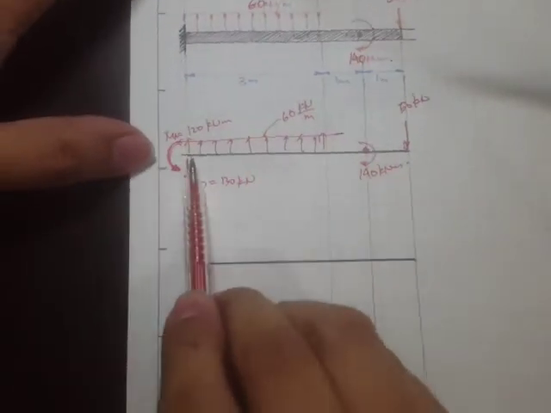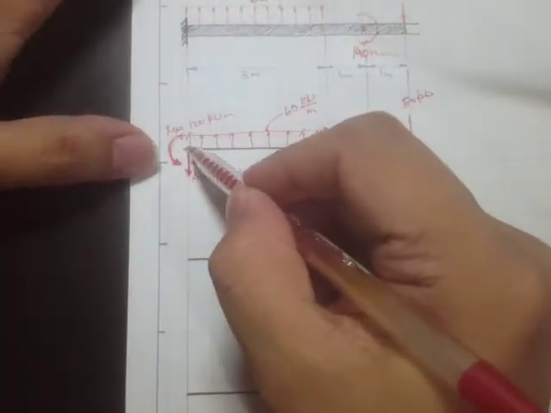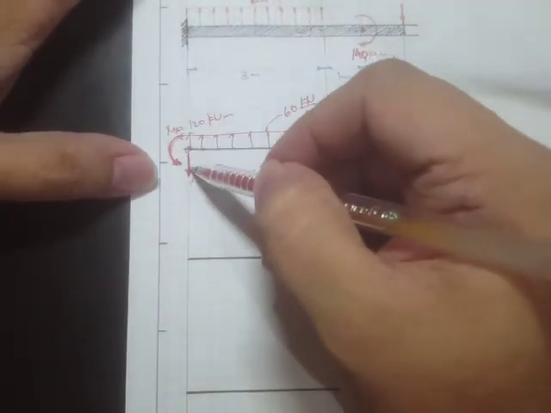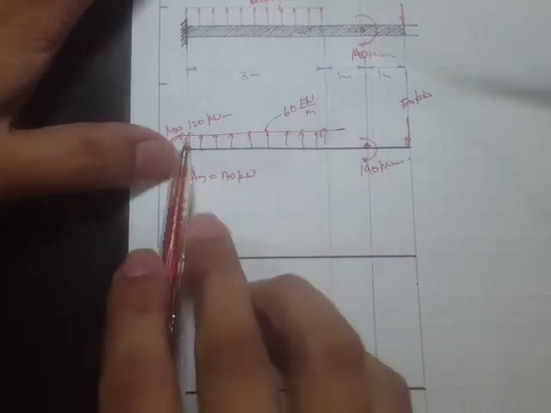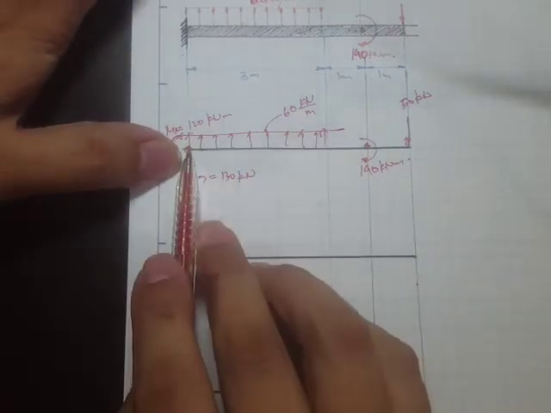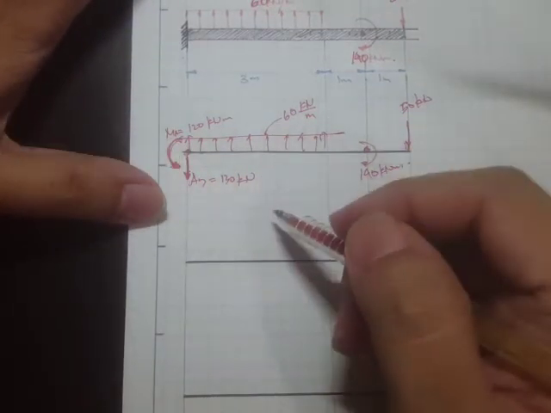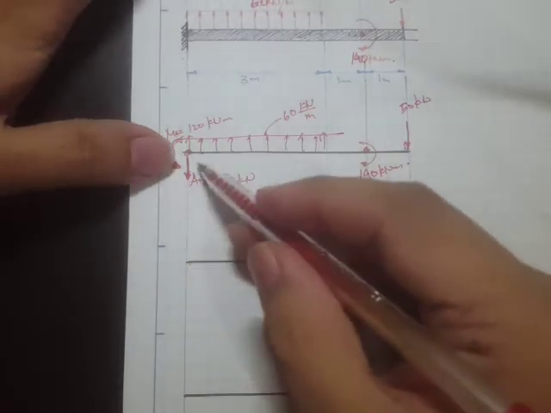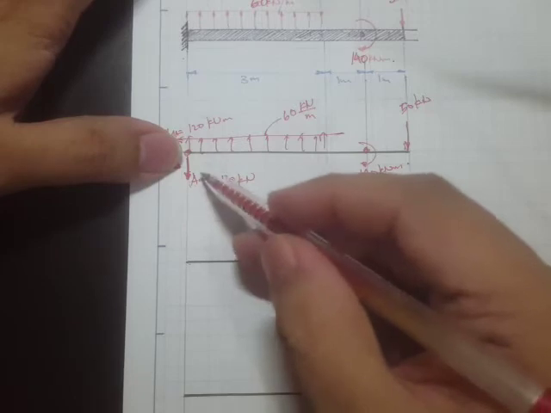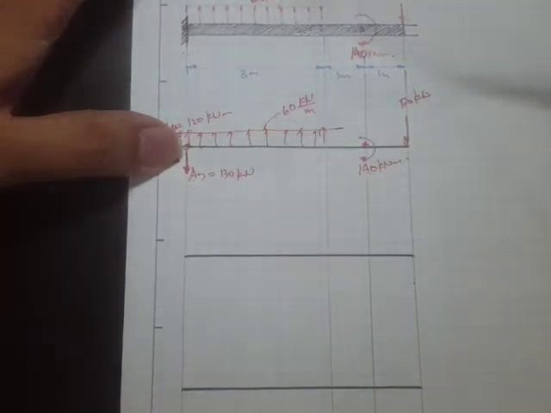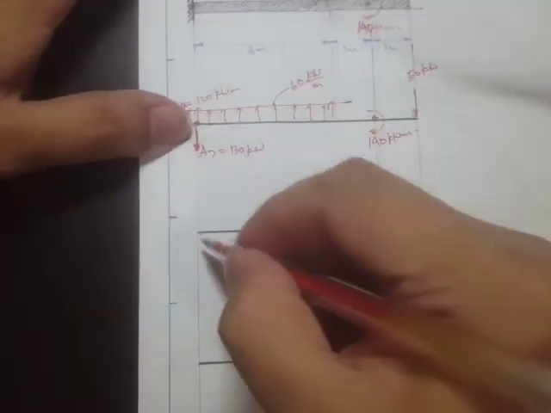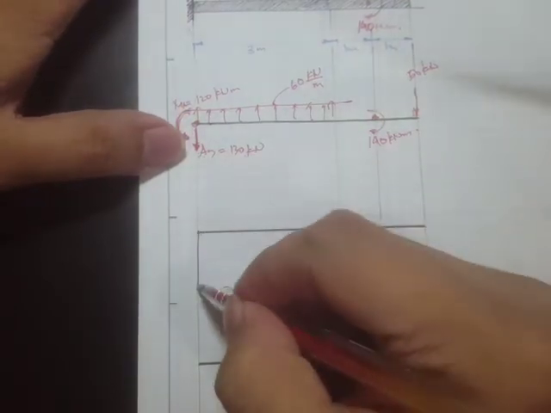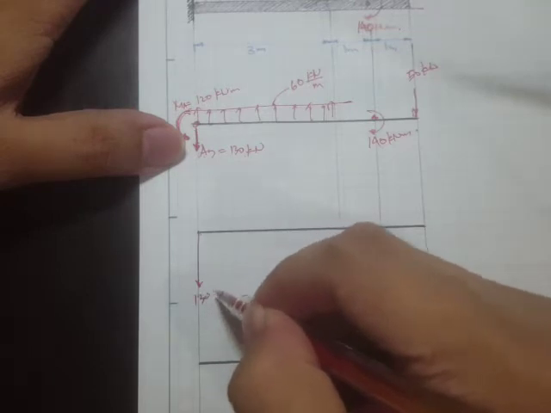Okay, so let's start here. And right here we have a concentrated moment and a concentrated force, and also a distributed loading. But this distributed loading at zero distance is just zero. So what matters in the shear diagram is only this AY, and it says go down 130. Okay, so let's go down 130 kN.